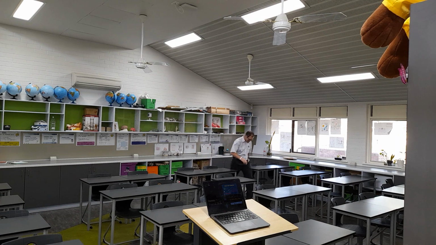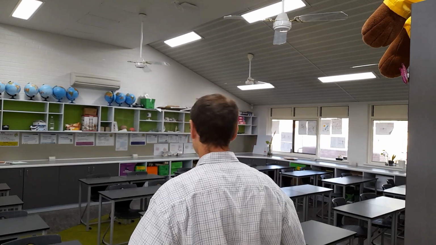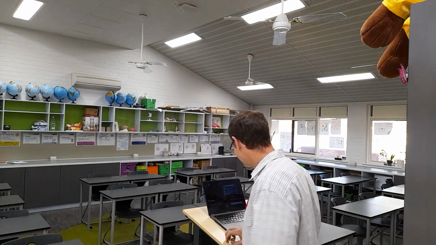11, 12, 13, 14, 15, 16, 17. I'm at the front of the room again, but not in the same corner I started at. What number did I get up to? 17, 18, 19, 20, 21. 21 metres. The distance travelled, 21 metres-ish. You know, give or take 2 or 3 metres, because my steps aren't exactly 1 metre.